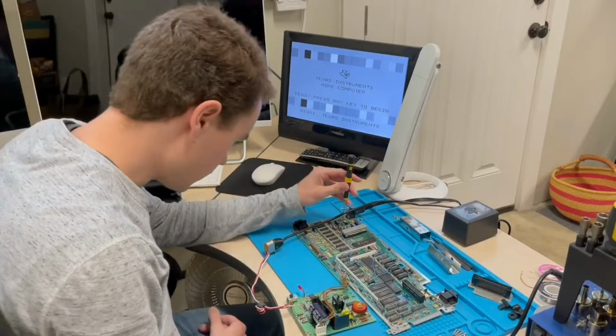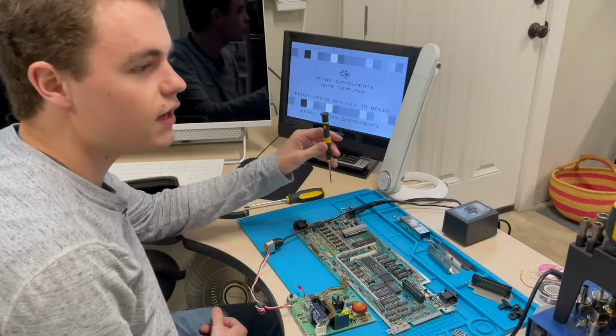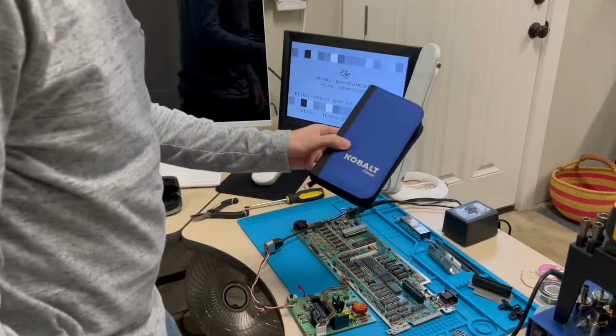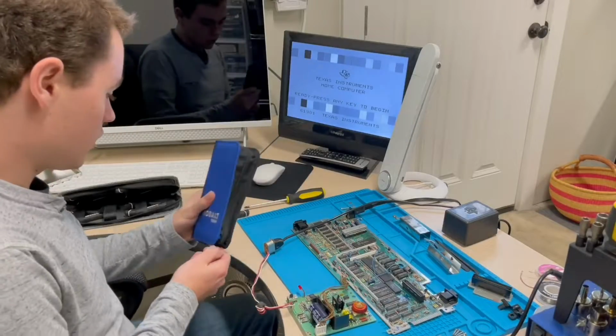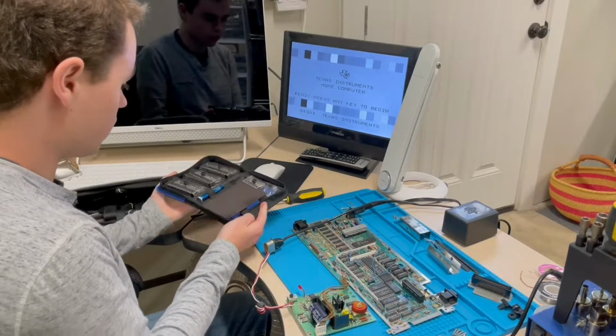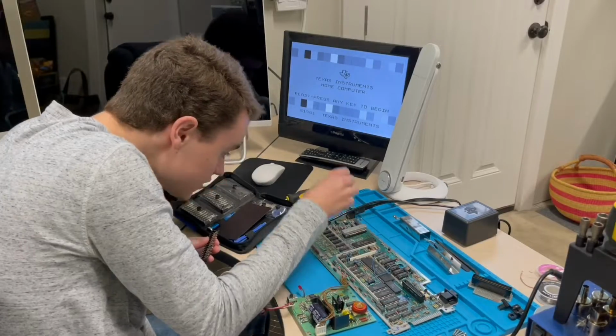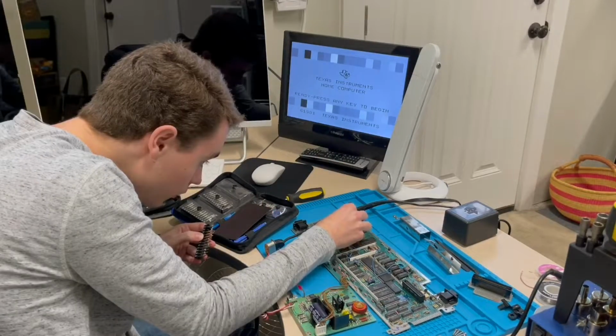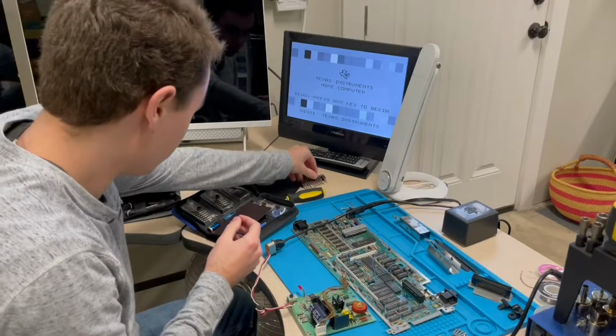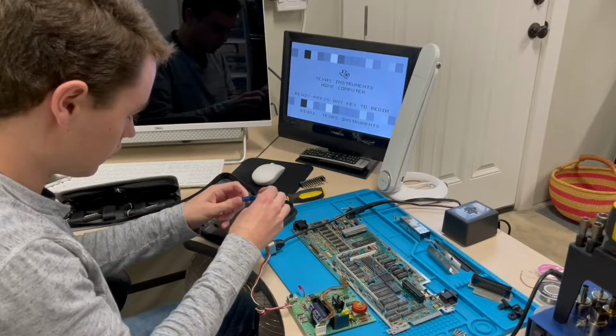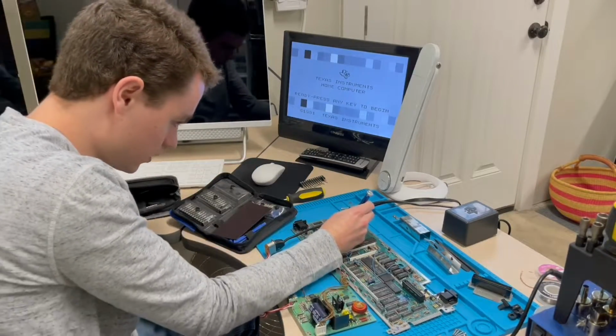It should be small enough. Oh, it's actually slightly too big. Good thing I have multiple screwdriver sets. There's definitely something smaller in here. That's too small. Perfect. That is perfect. I'll put it in the little screwdriver head. There we go. Now I should be able to turn this.